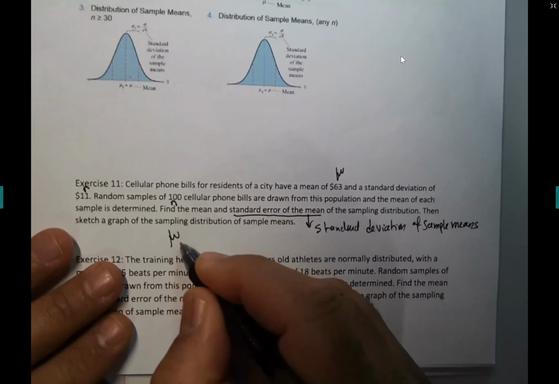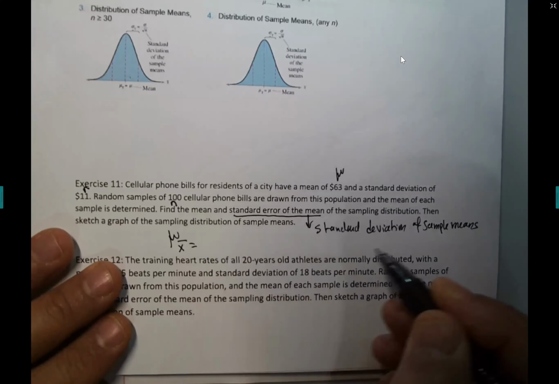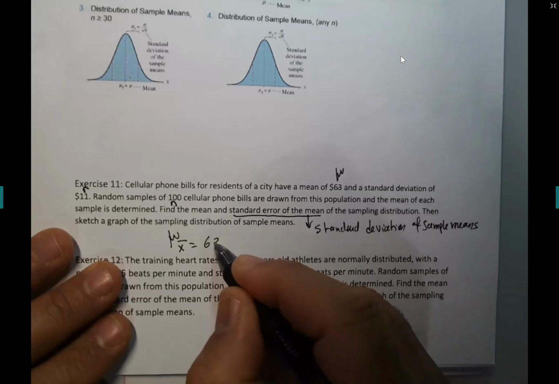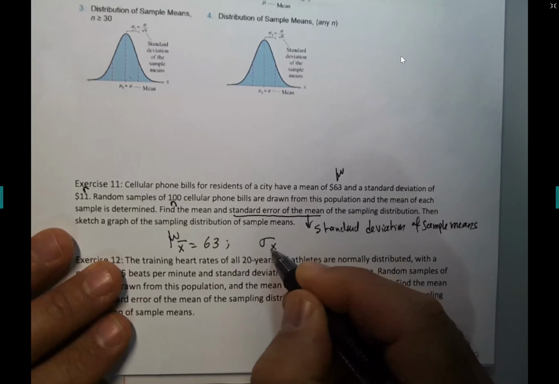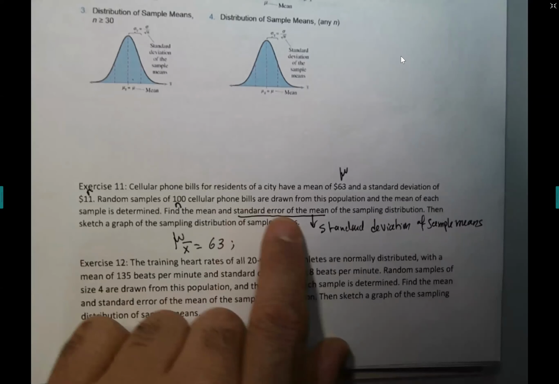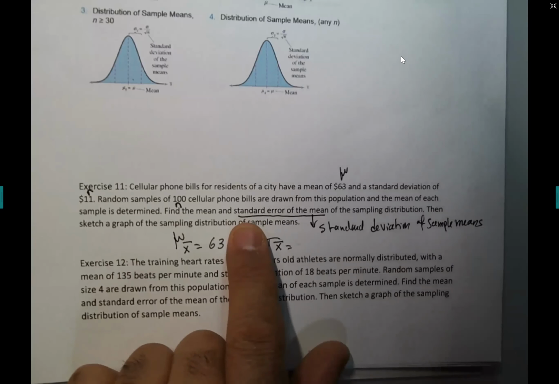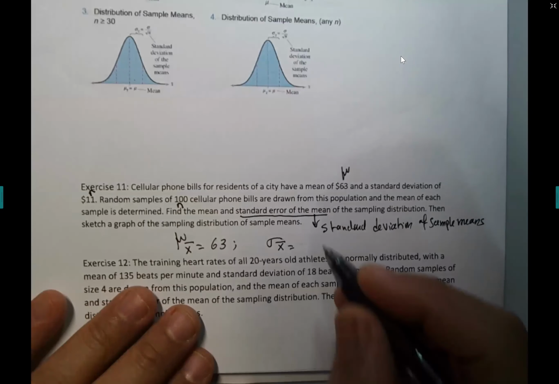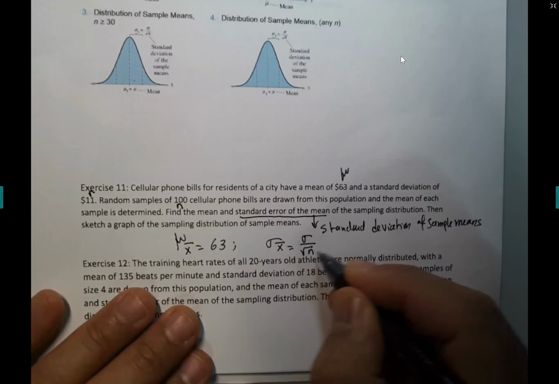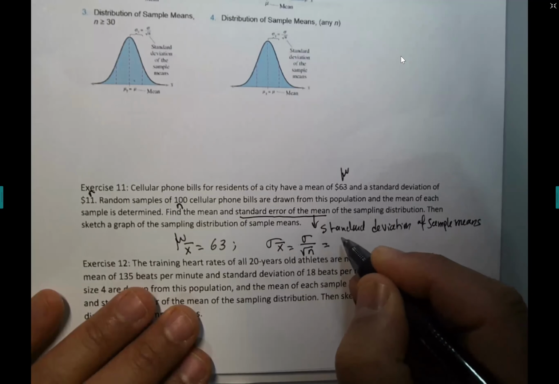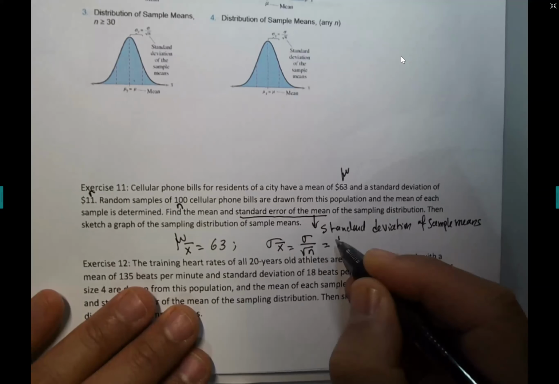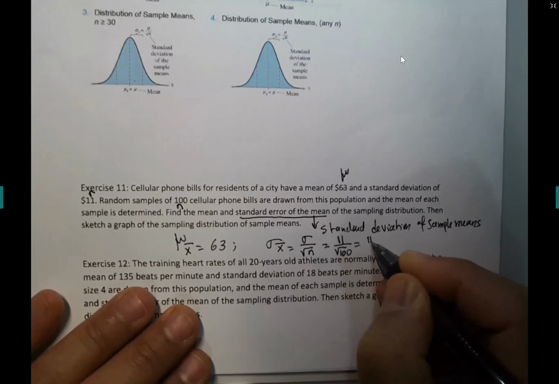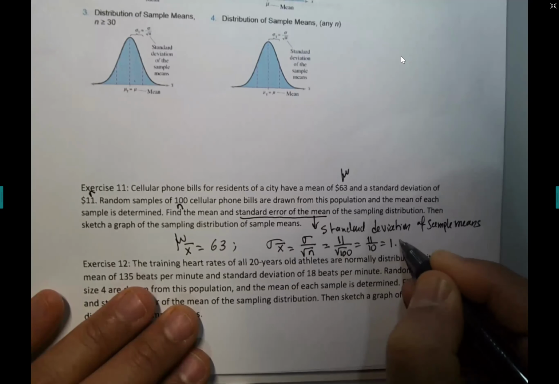You just put the mean of X bar equals $63. And the sigma of X bar, they call it standard error of the mean. So when you do your homework online, and it says find the standard error of the mean, he wants the standard deviation of X bar, which is sigma over square root of n. So that will be 11 divided by square root of 100, 11 over 10, which is 1.1.